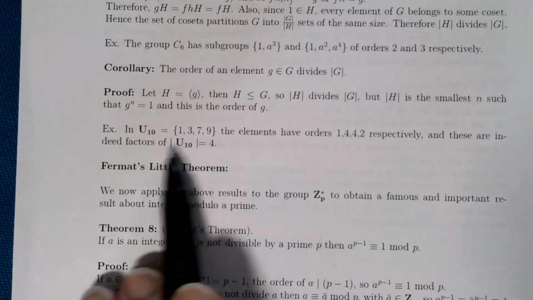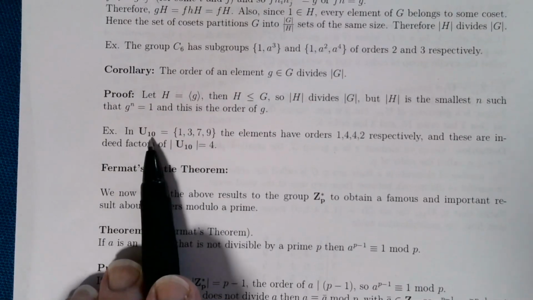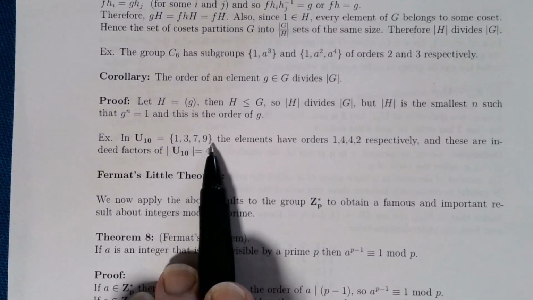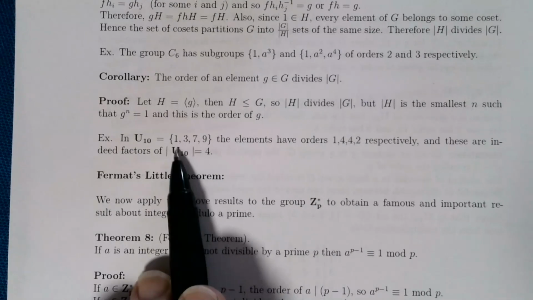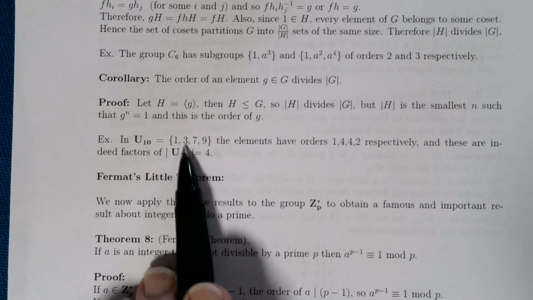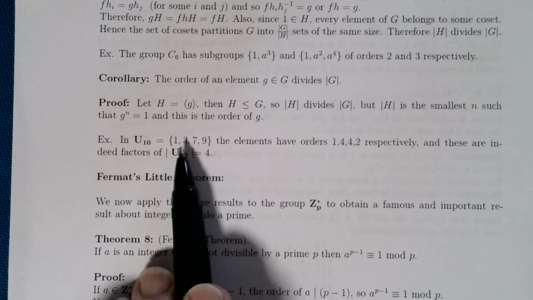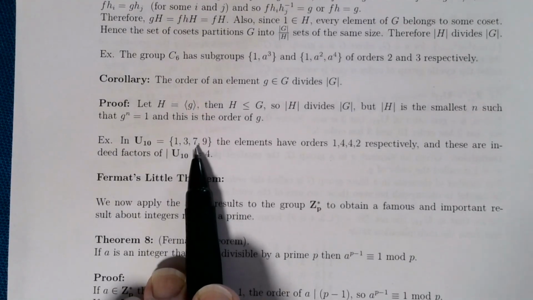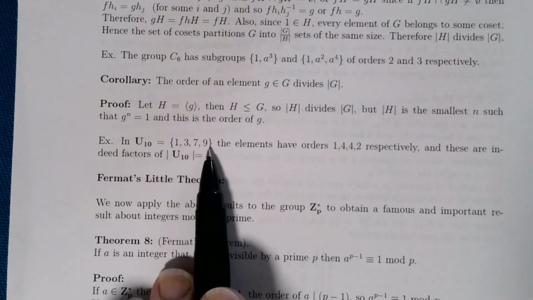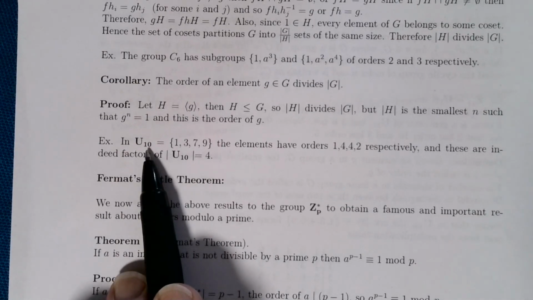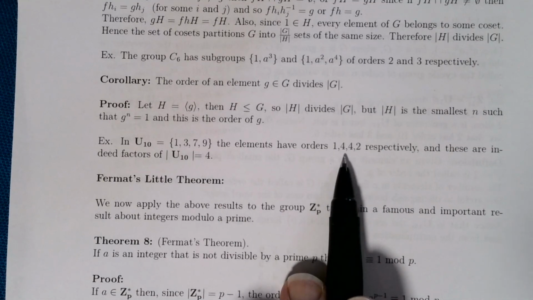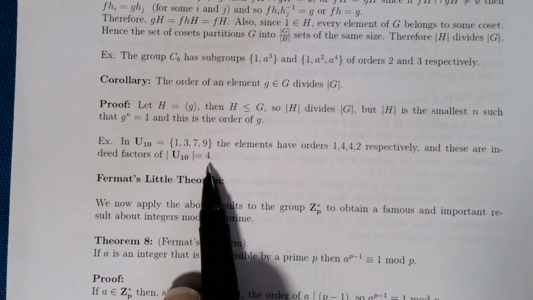So as a final example here, the numbers in U_10 are 1, 3, 7, 9, and these elements have order 1, 4, 4, and 2. That is, 3 to the 4th is 1 and nothing smaller, 7 to the 4th is 1, nothing smaller, and 9 squared is 1, all modulo 10 of course. And these numbers are factors of 4, which is the order of the group.